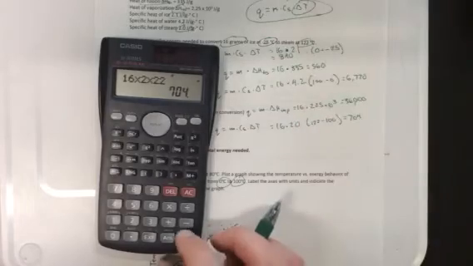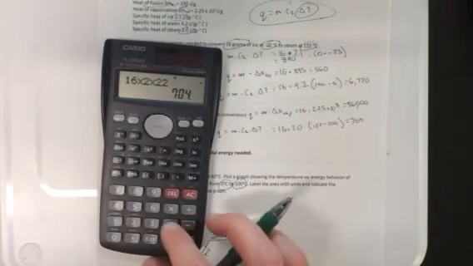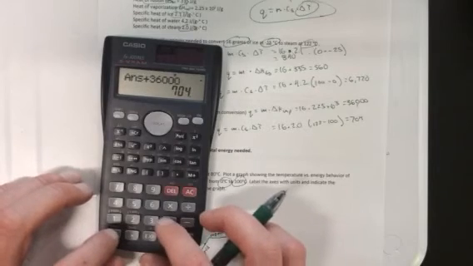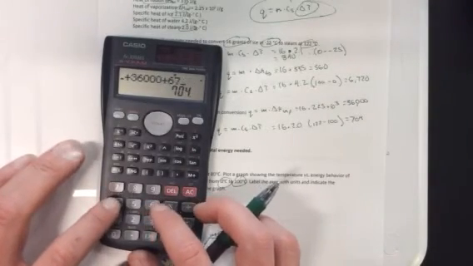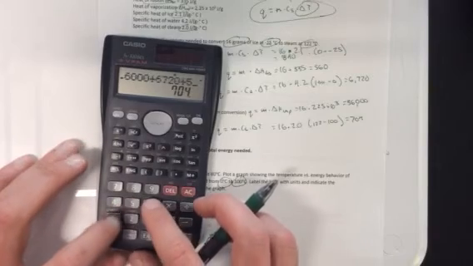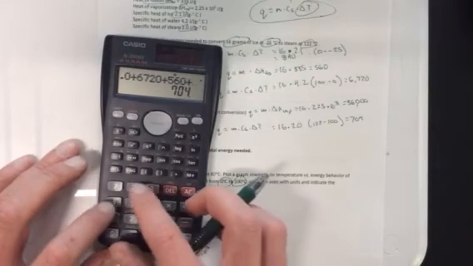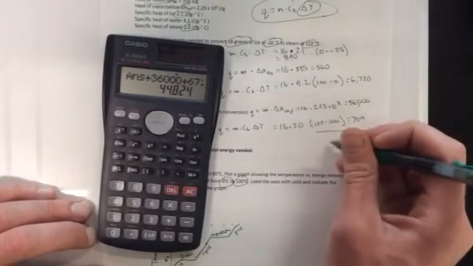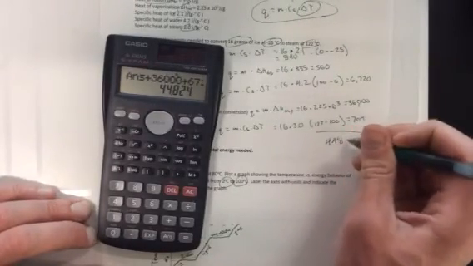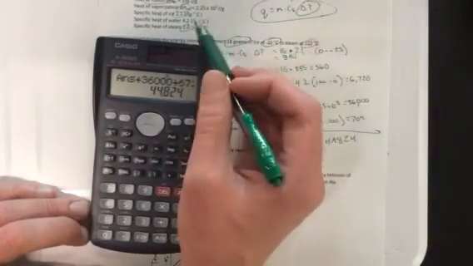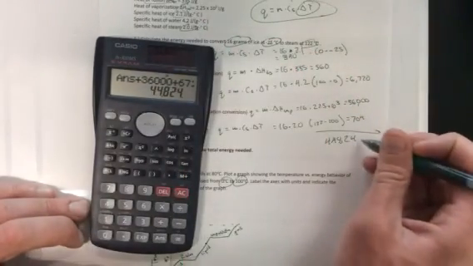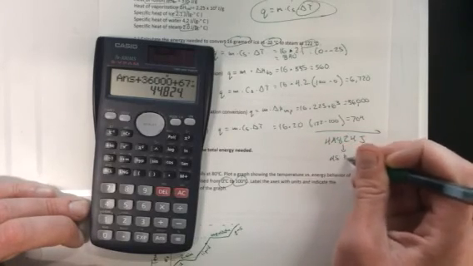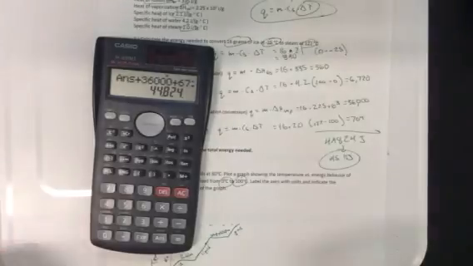I now add all these up, so that plus 36,000, plus 6,720, plus 560, plus 840, and when I add all of these up, I get 44,824. I look at these, my sig figs are only 2. And this is in joules, so I can turn this into just 45 kilojoules. That's my answer. Deuces.